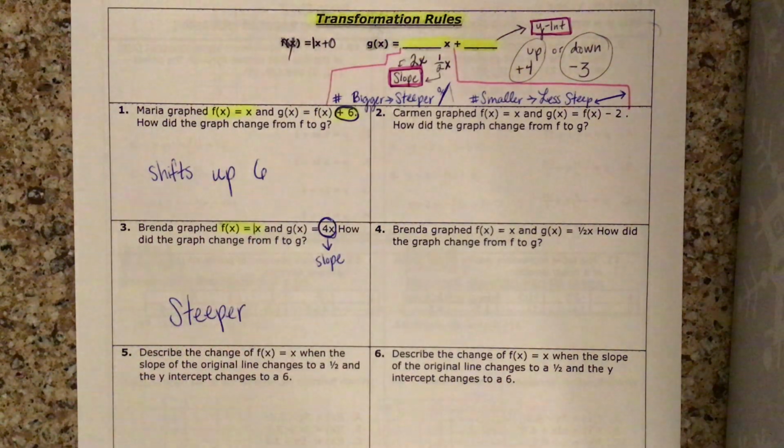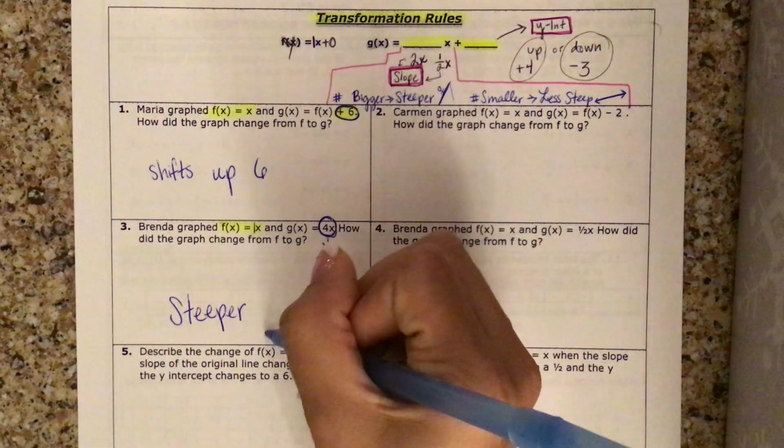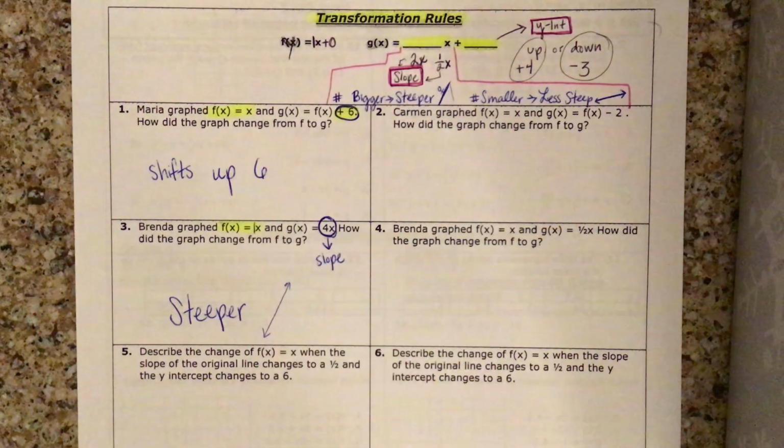You could graph it on a coordinate plane, and you would see that the slope got bigger, so it became steeper. It's a steeper line. So try the same thing with number 4. So it's either steeper or it's less steep. Very easy.